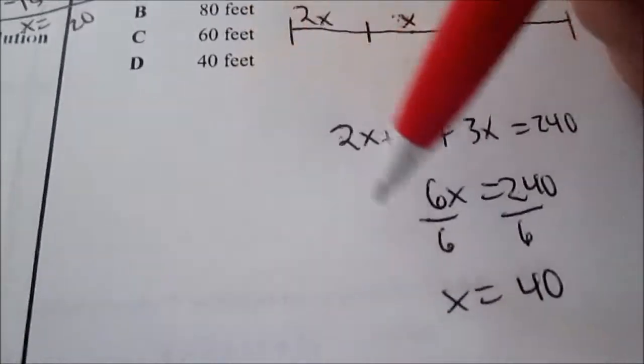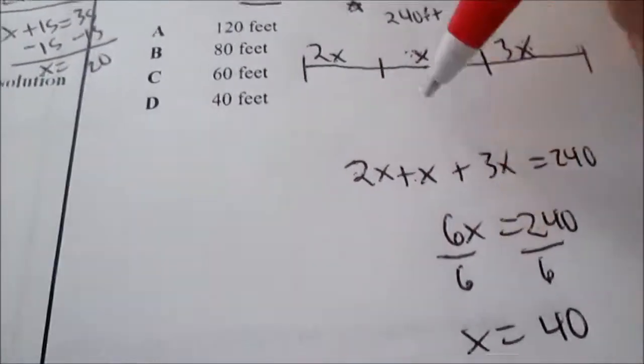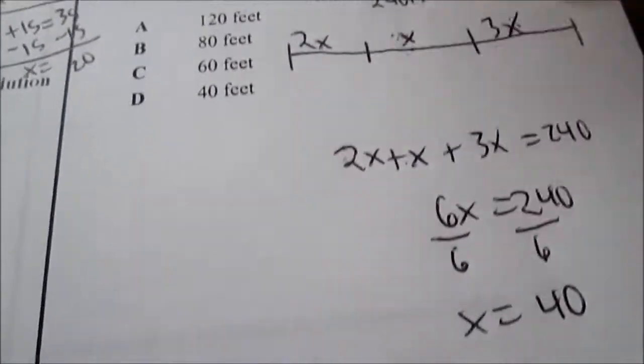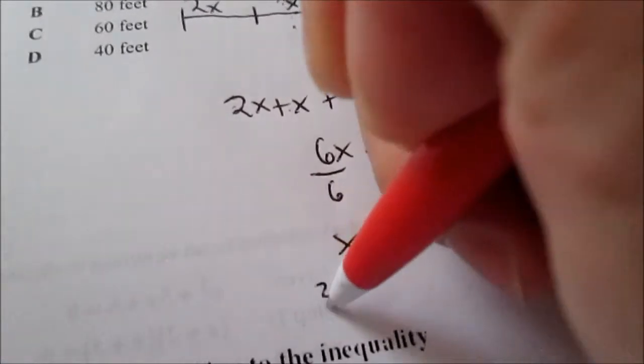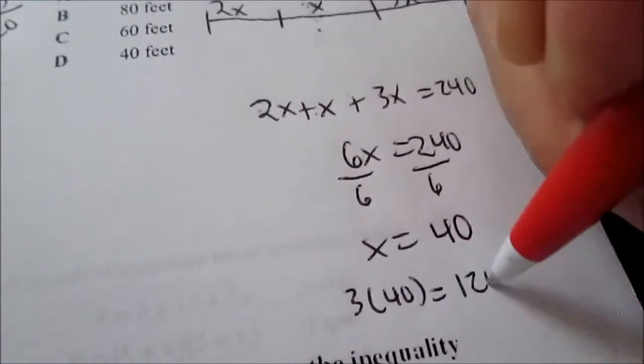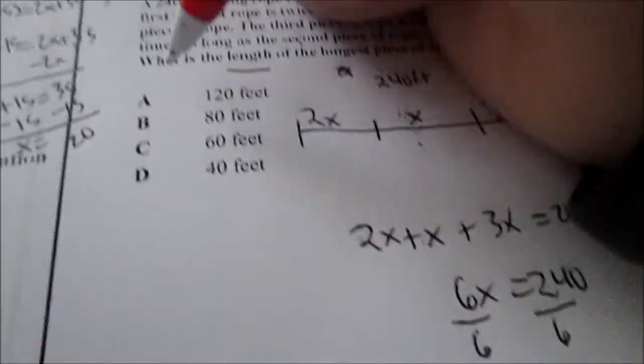Now, I'm not finished yet because the 40 is actually how long the middle piece is, but the longest piece is 3 times x. So I need to do 3 times 40 to get the length of the longest, which is 120 feet.